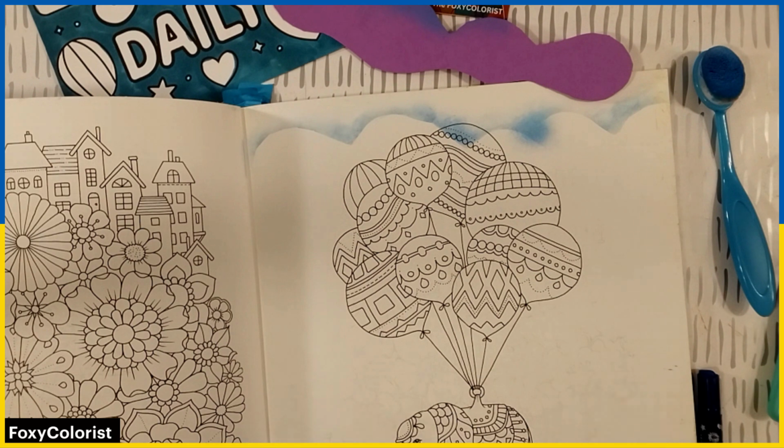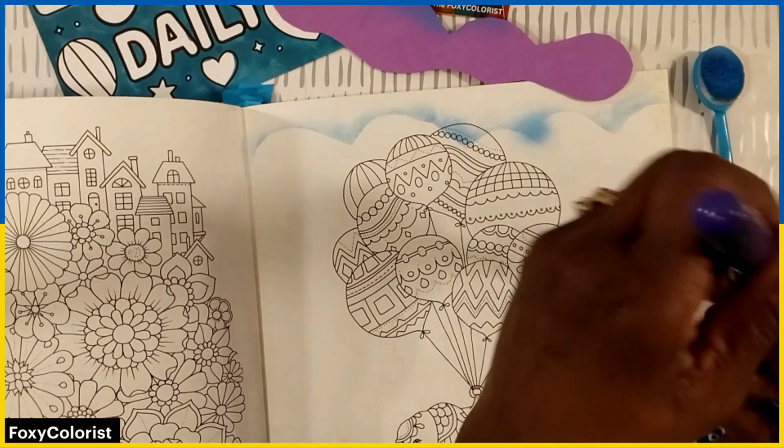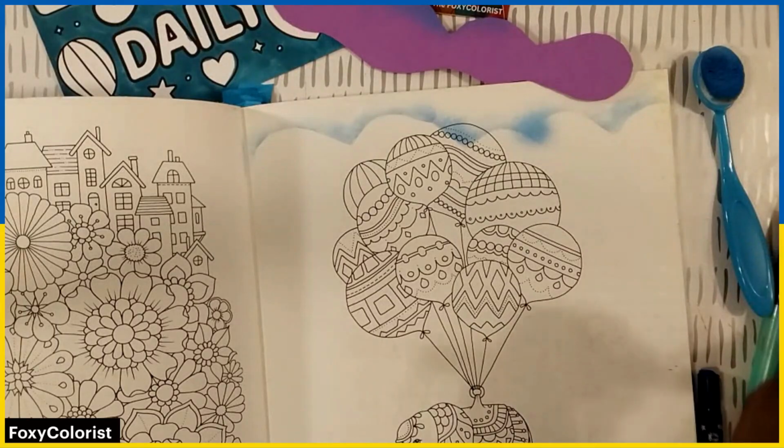Because I can't find the dark blue brush, I'm gonna go with the purple. I'm gonna use what I have. Let me flip it over. Yep, that one's already used. So I'm gonna go with this dark purple because that's what I have right now. We don't want this video to be too long. All right, so here we go. Oh look, there's a purple one right there.